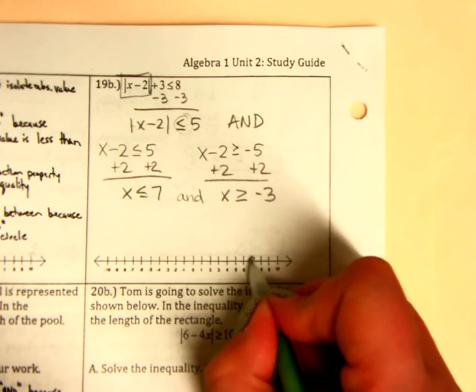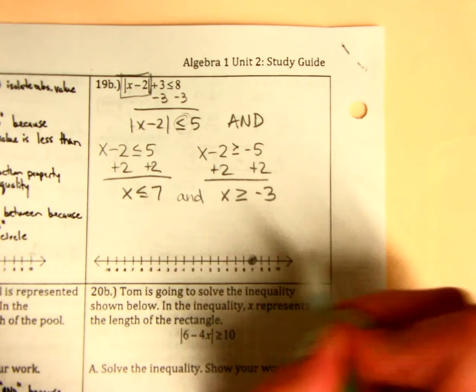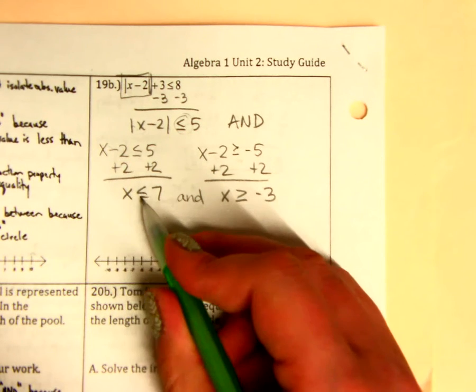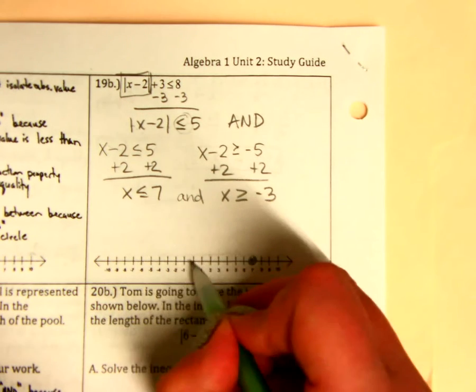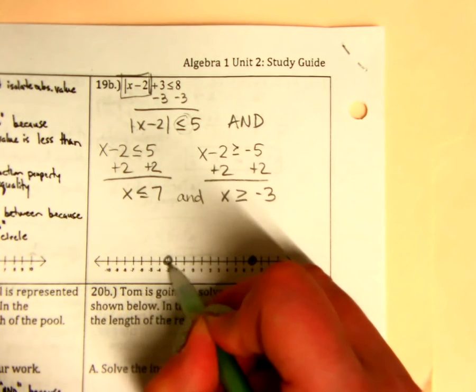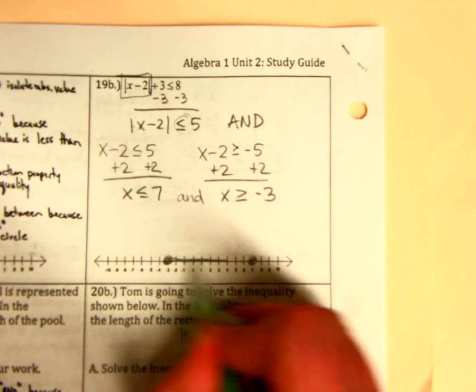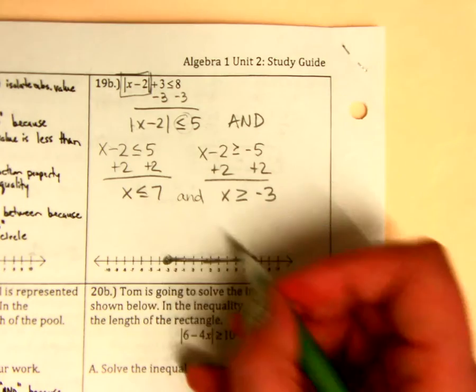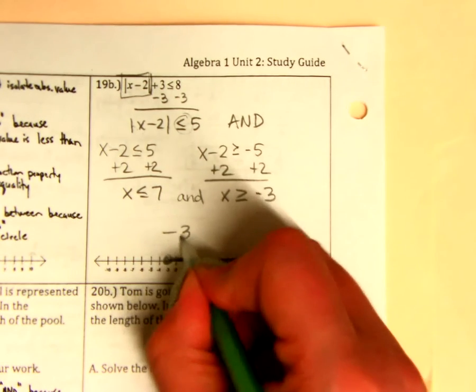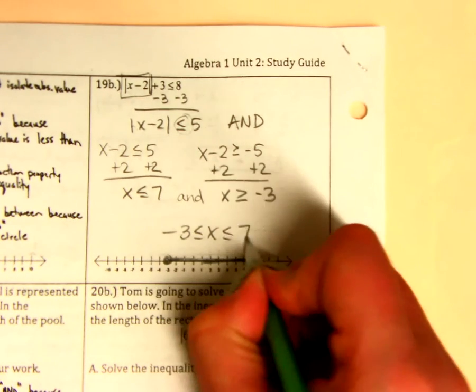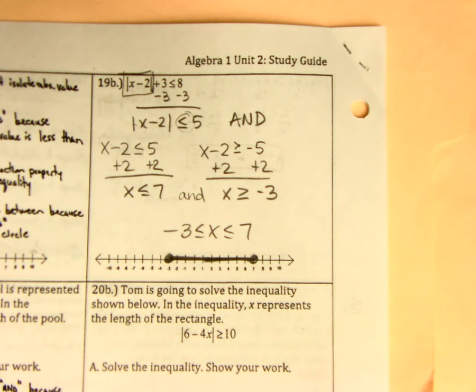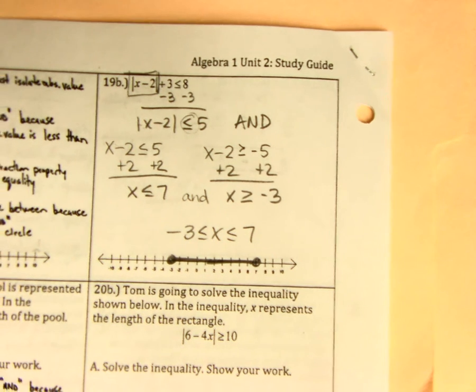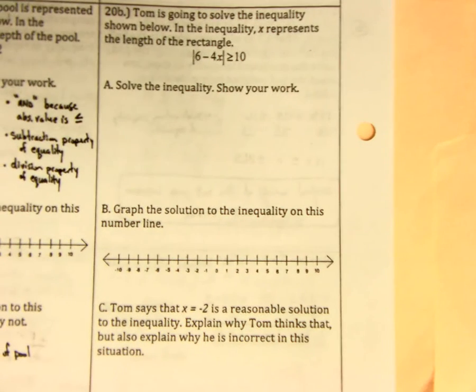So there's 7. Closed circle, right? Because it's included. There's negative 3 right here. I know it's and, so I'm going to shade the middle because it's between. And if I wanted to write my answer as a compound inequality, looking all fancy, it would look like that. Okay? All right. Last but not least, we have our little open-ended problem about Tom.